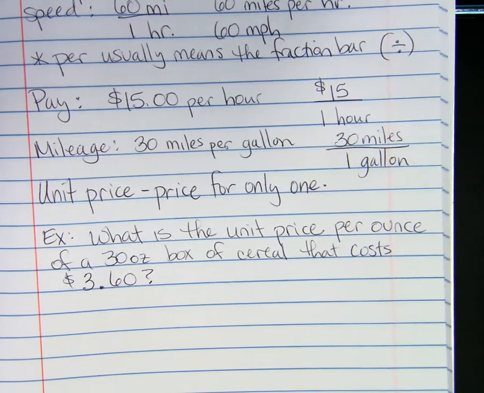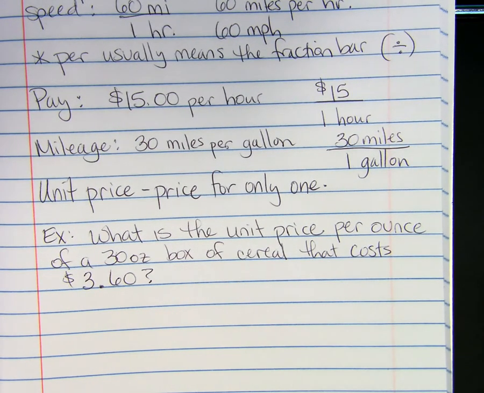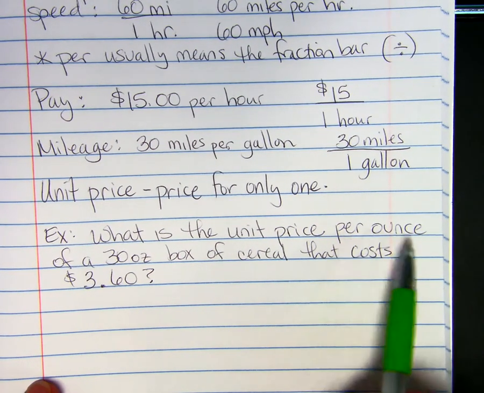So we are looking for the unit price. In this case, how much for each ounce? So if you remember, we want per ounce.